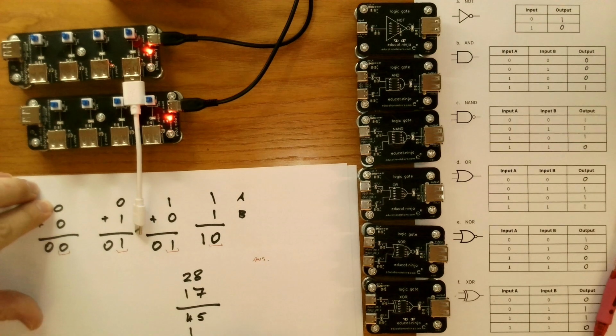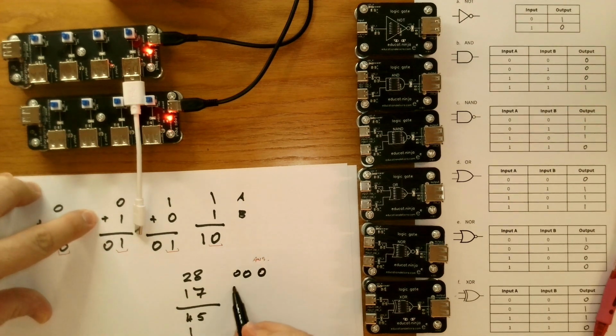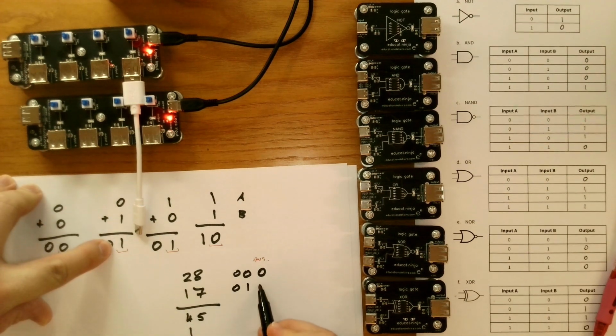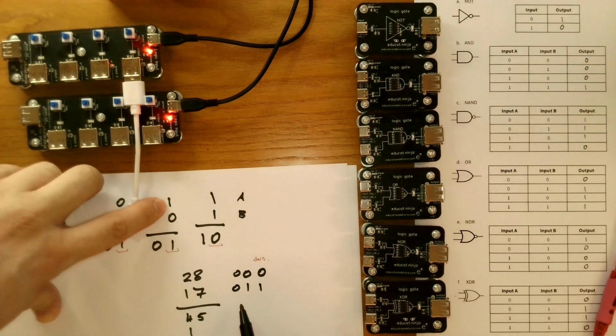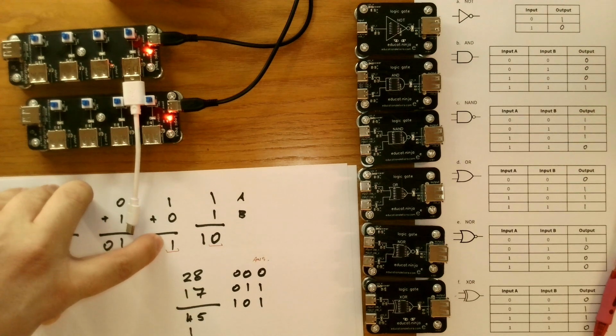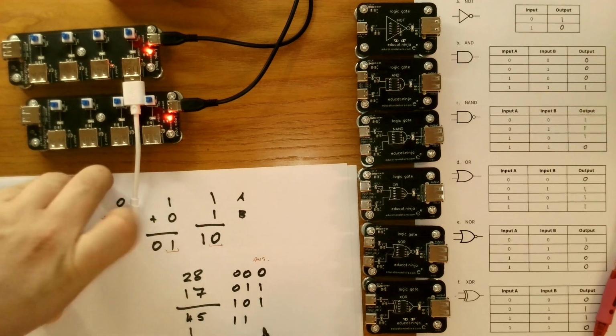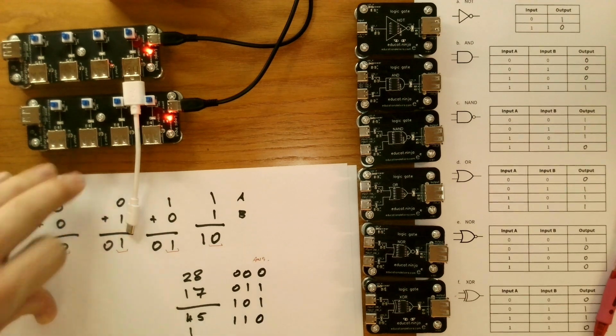When we have an input of 0 and 0, we want our answer bit to be 0. When we have inputs of 0 and 1, we want our answer bit to be 1. When we have an input of 1 and 0, we want our answer bit to be 1. And when we add 1 and 1 together, we want our answer to be 0.